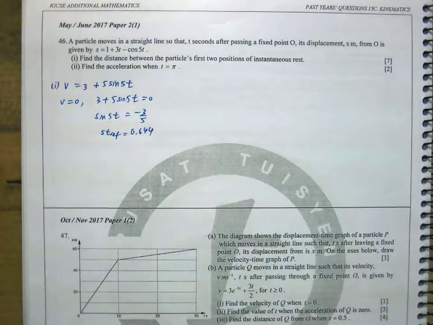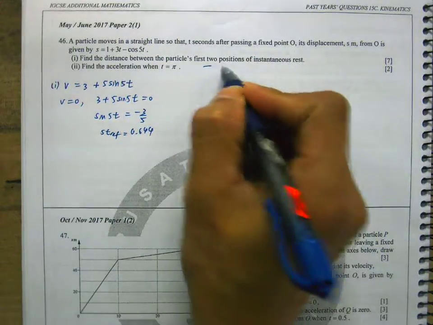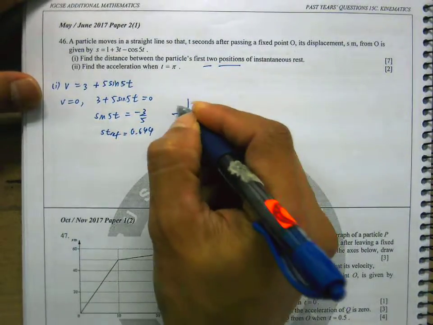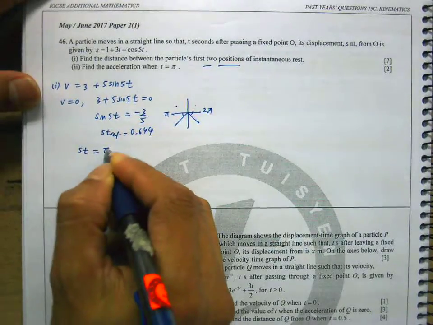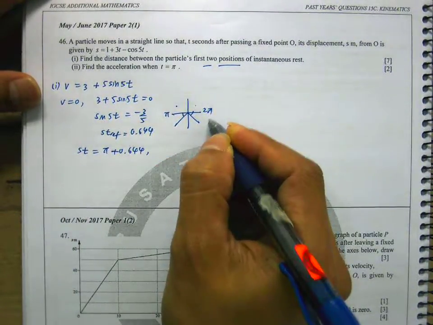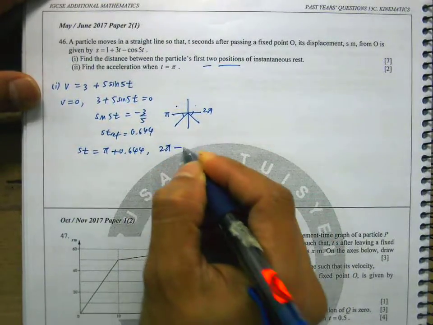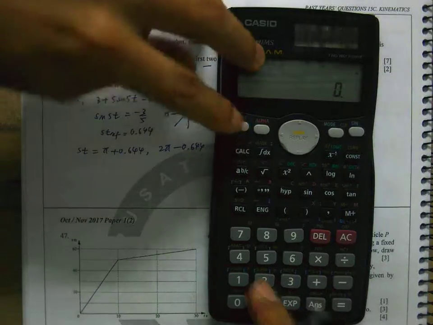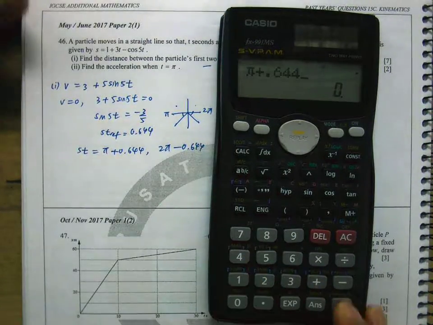Okay, now, why do they say the first two positions? Because for trigonometry, you go round and round and round, so we can have as many solutions. Sine is negative in quadrants 3 and 4. This 5t will be pi plus 0.644, and the next one will be 2 pi minus 0.644. So we're going to take pi plus 0.644 divided by 5.